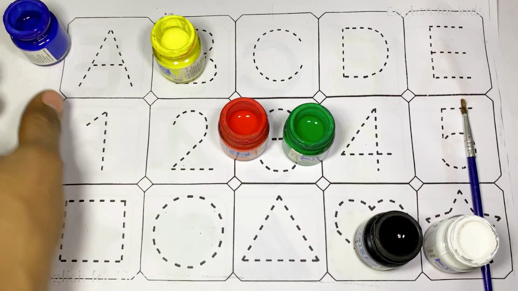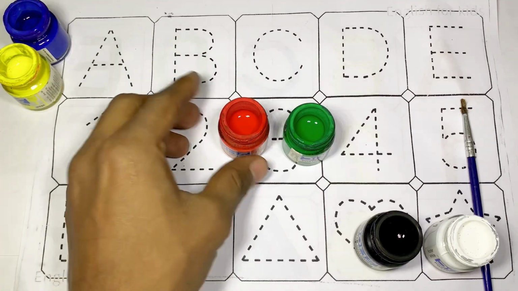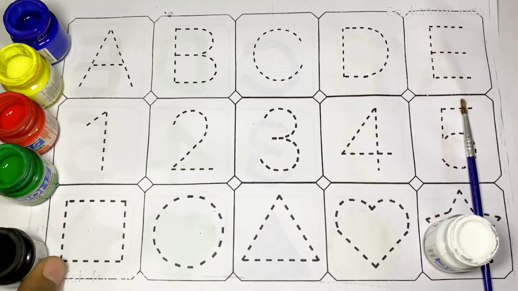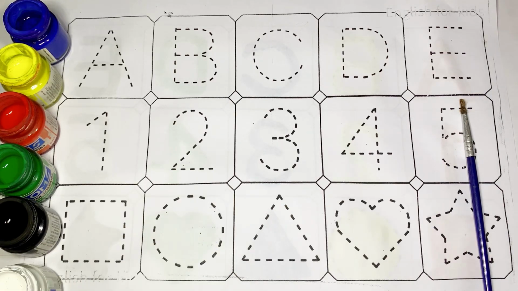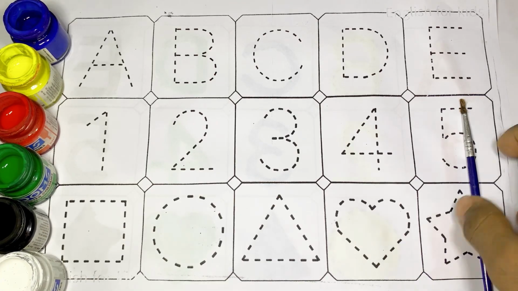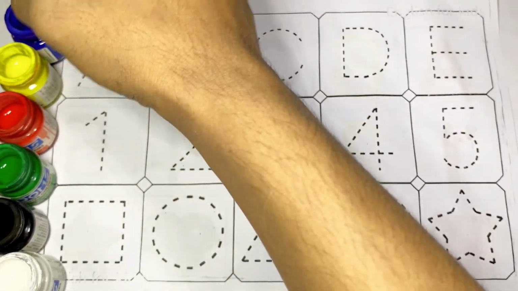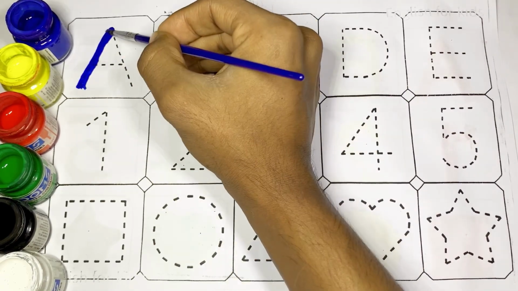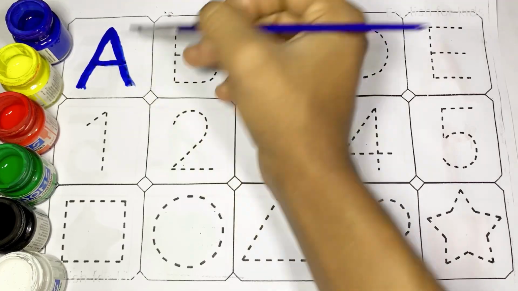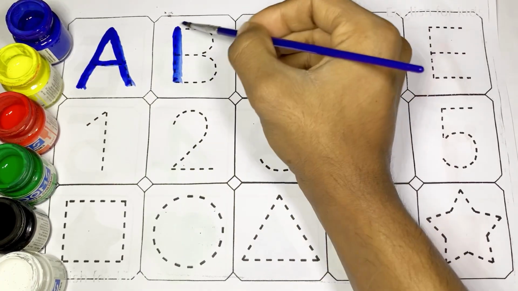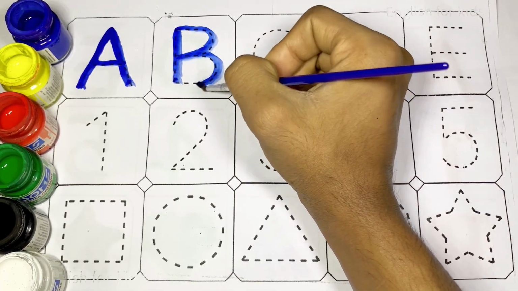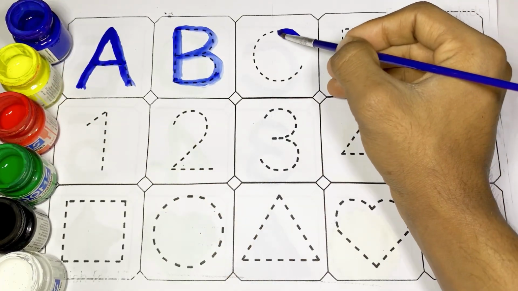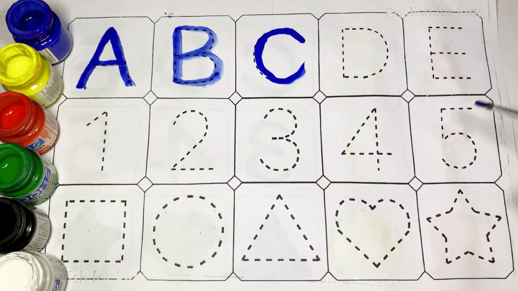Blue color, yellow color, red color, green color, black color, and white color. Kids, now the alphabets. And first we draw A and use blue color. A for apple. A for airplane. B. B for ball. B for bat. Kids, again use blue color and draw C. C for cat. C for car.